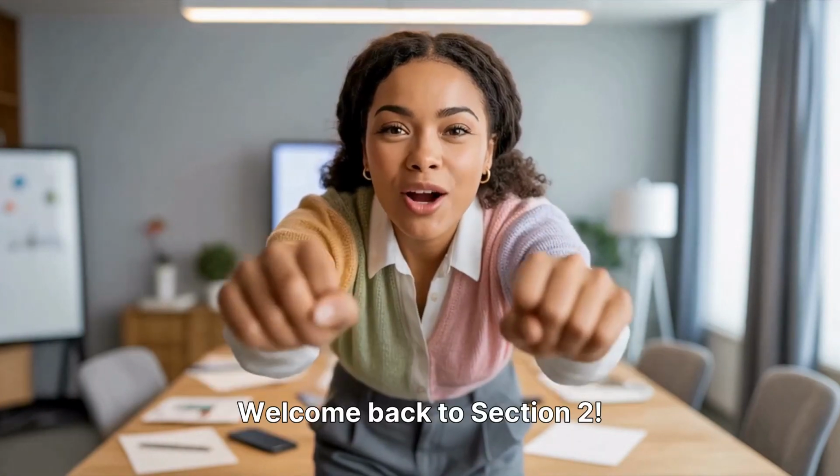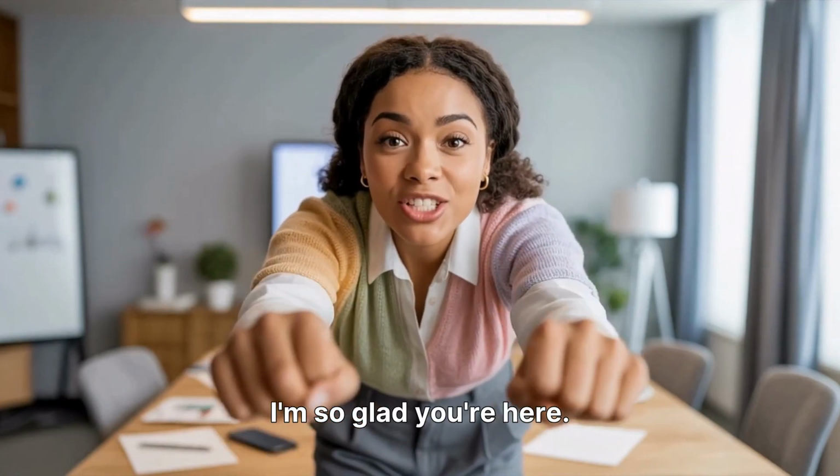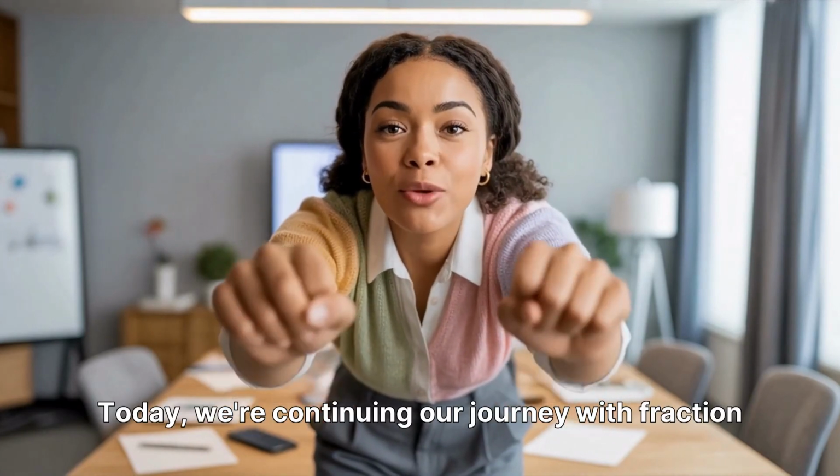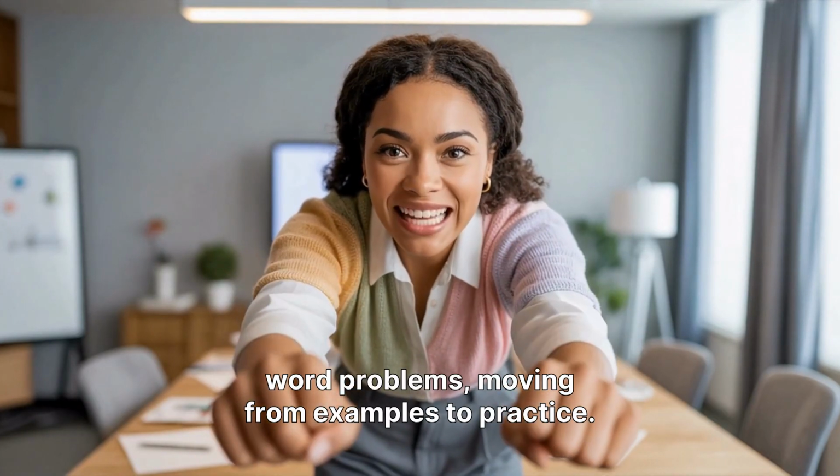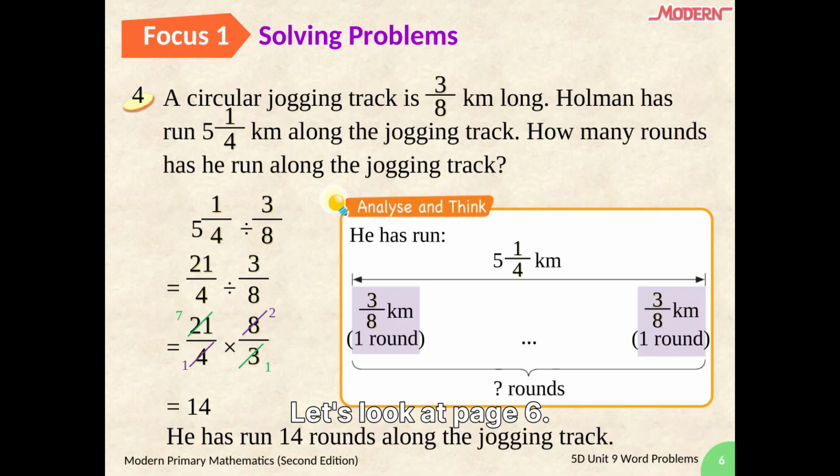Welcome back to section 2. I'm so glad you're here. Today, we're continuing our journey with fraction word problems, moving from examples to practice. Let's look at page 6.